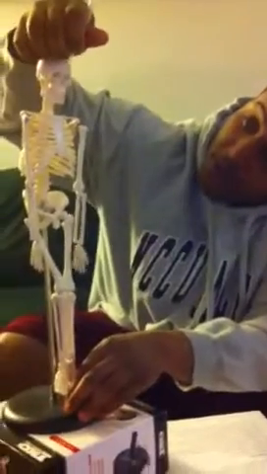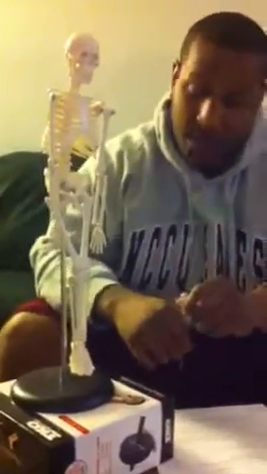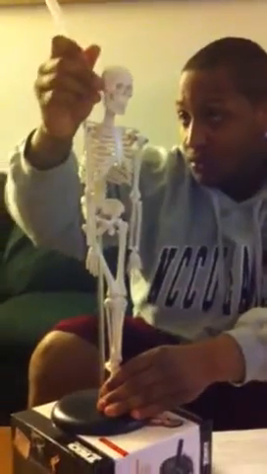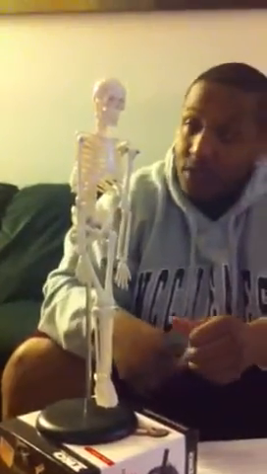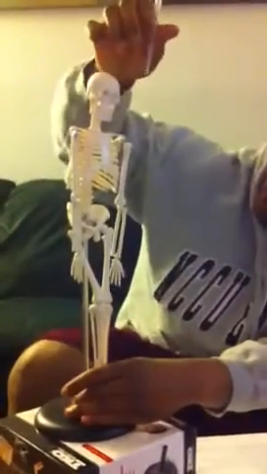For the first one, we have the nasal bone, which is located right here, the point of the bridge of the nose. We have the lacrimal bone, which is the lower eye socket. Then we have the maxilla bone, which is the upper jawbone, both sides. Then we have the zygomatic bone, which is underneath the eyes, the lower eye socket.